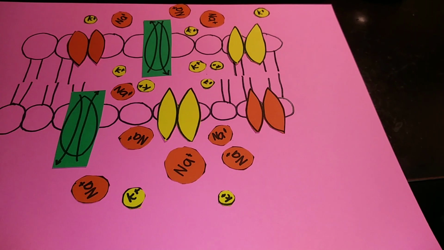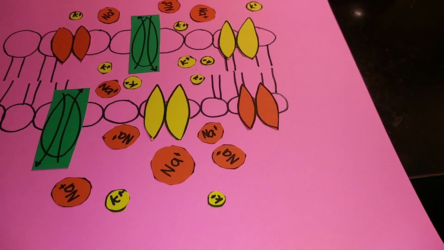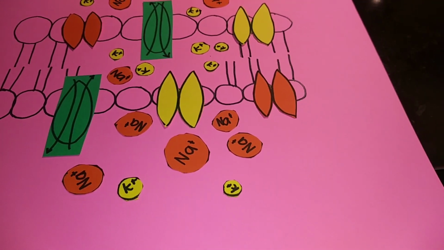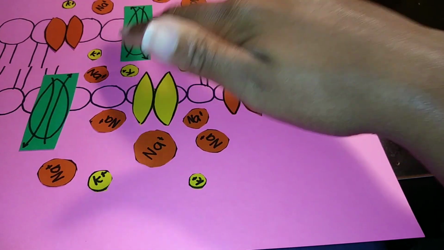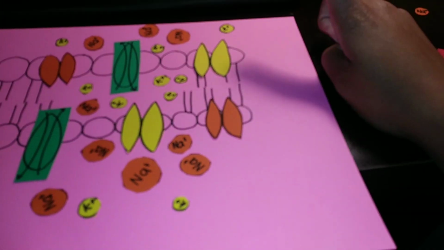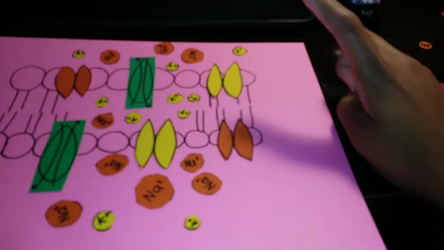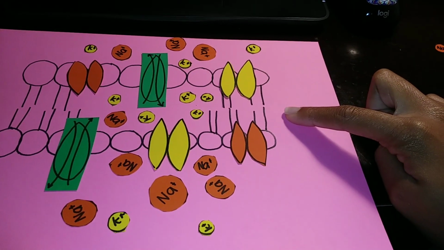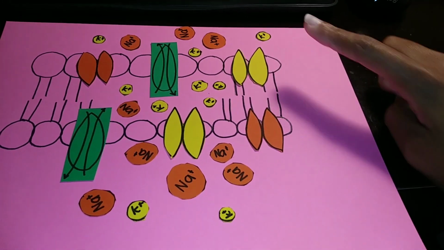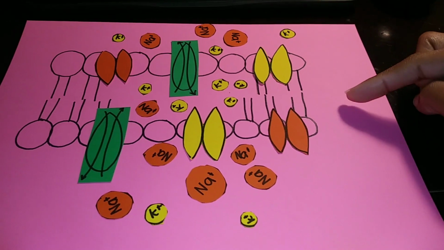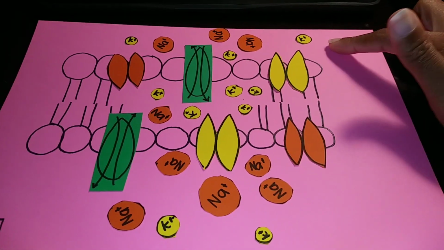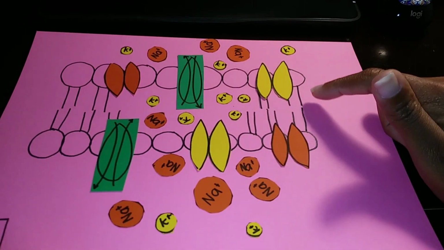Gradients are just the way to keep all of the molecules that are supposed to be on the same side together. So there are sodium gradients and potassium gradients. That just lets them know to stay on the side they're supposed to be on. It tells the sodiums to stay on the outside and the potassiums to stay on the inside.